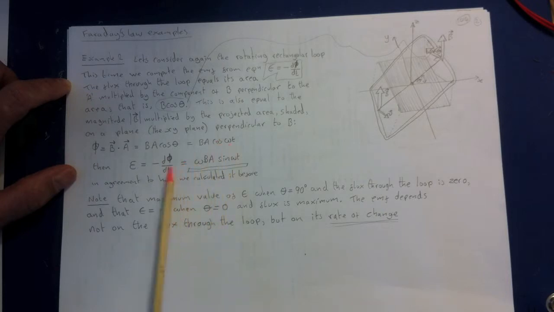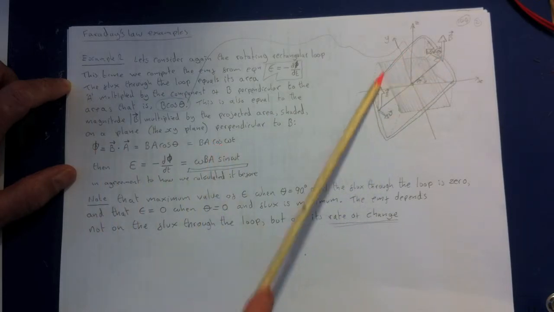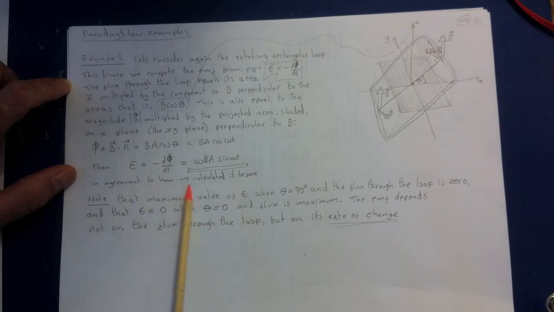So we can see that if we differentiate this term here, because the minus is in front, we've got a plus here. So when we differentiate that, we get omega BA sine omega t. So the electromotive force due to this changing flux, the spinning round, is in agreement with how we calculated it before.